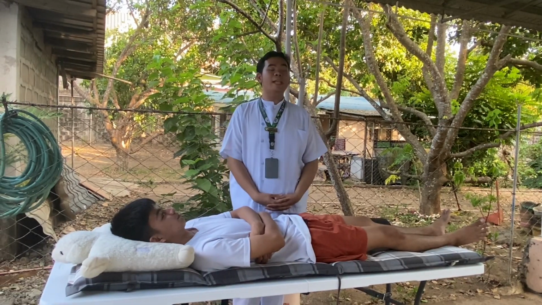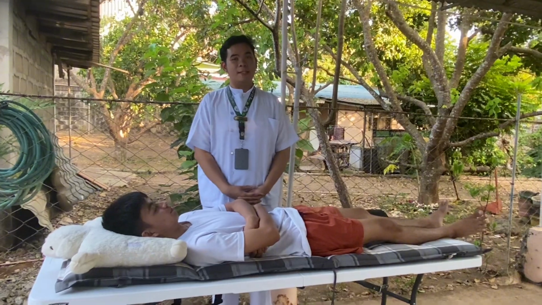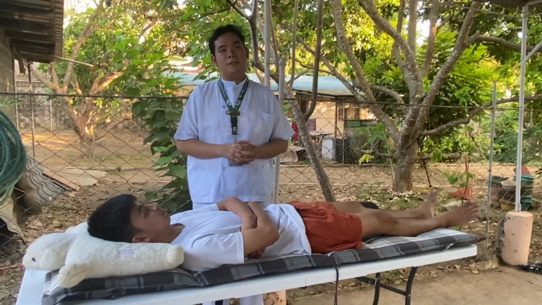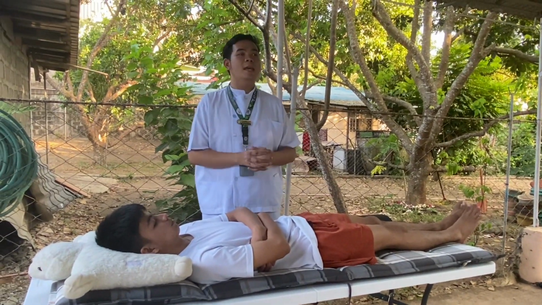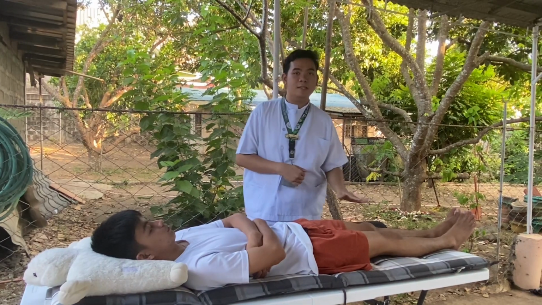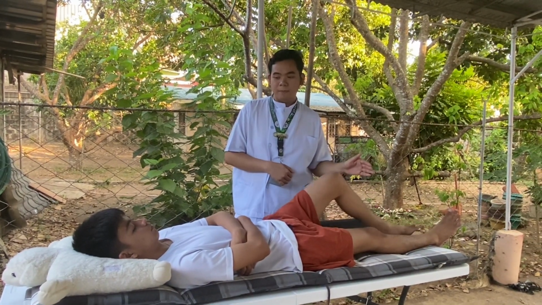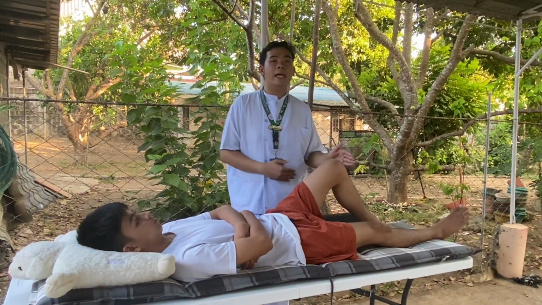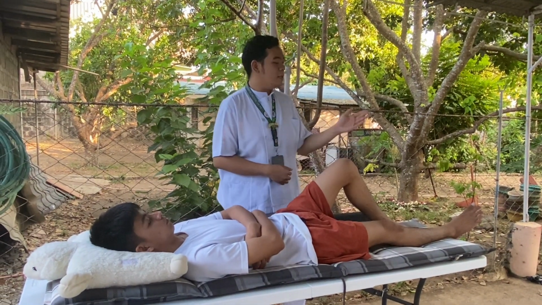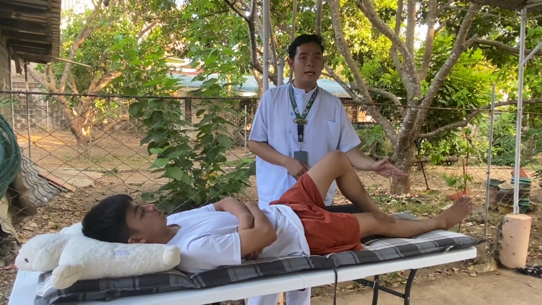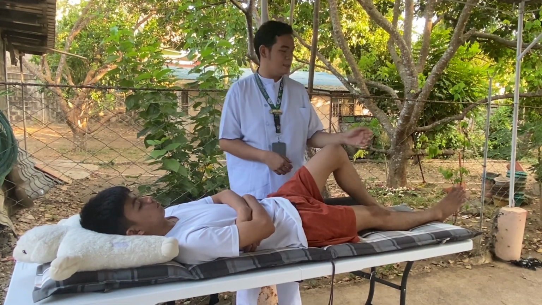So next naman po leg exercise is the straight leg raises. Dito po, we will ask the patient to lie down again, and then one of his legs is straight and one of his legs is bent. Kind of bent. And then next, we will tighten the thigh muscles by lifting the straight leg to the height of the bent leg. Kaya po ba ito?